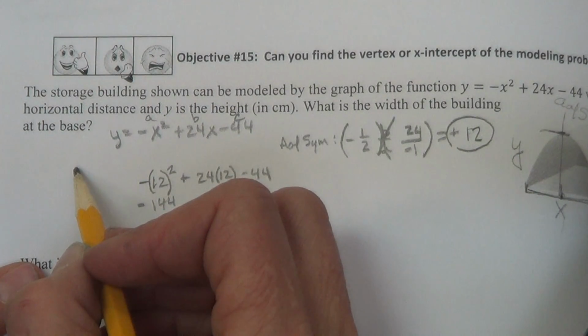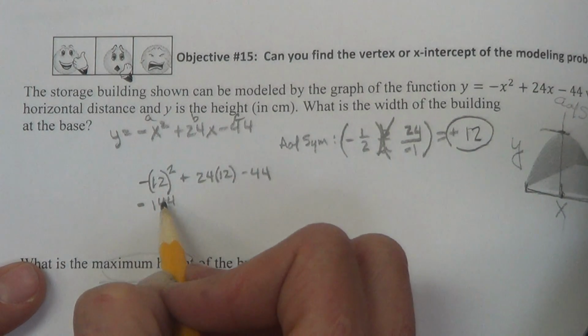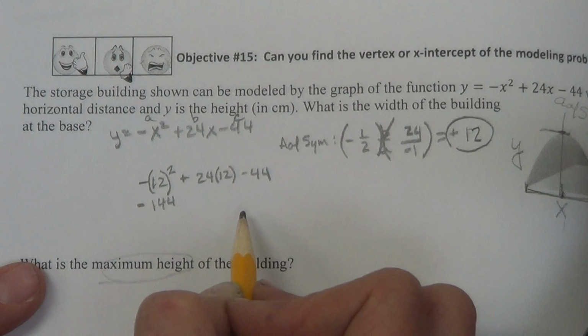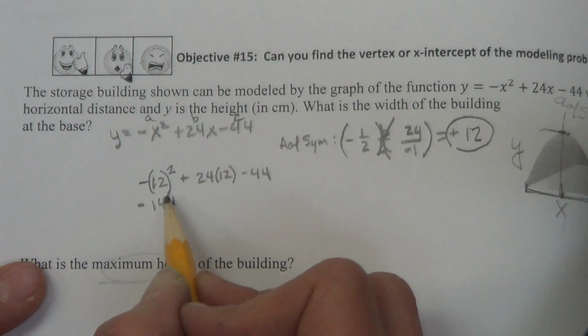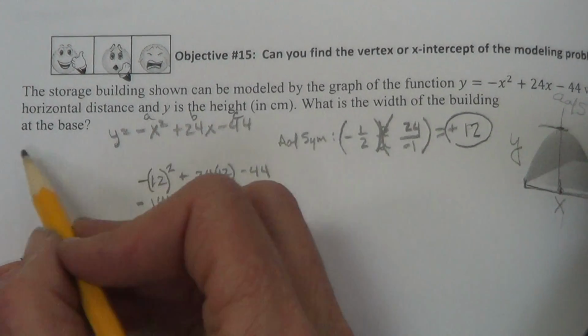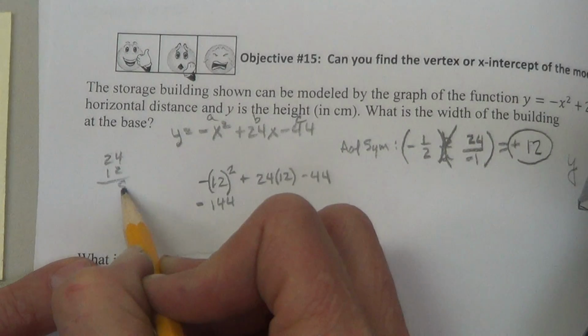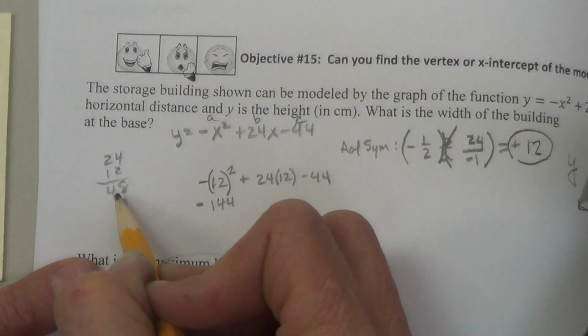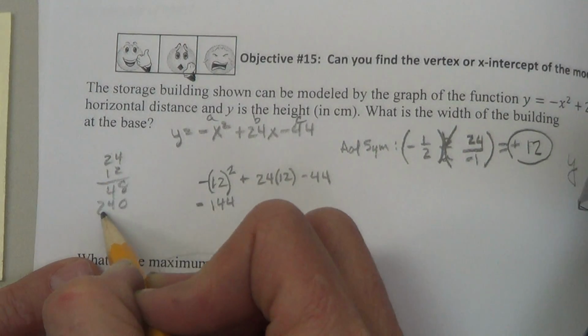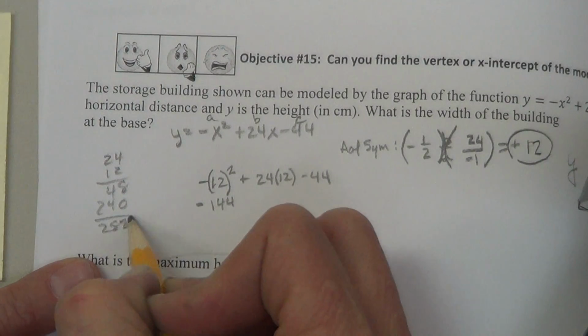I did not do it that way in my notes, but I think that it'll still work. So we have a negative 144, 24 times 12 would be 288.